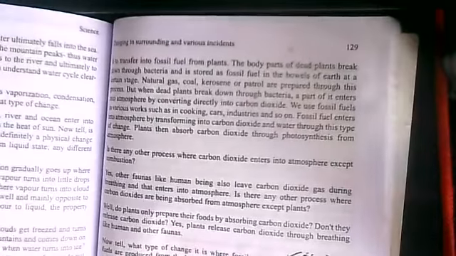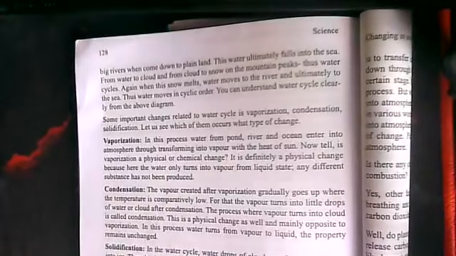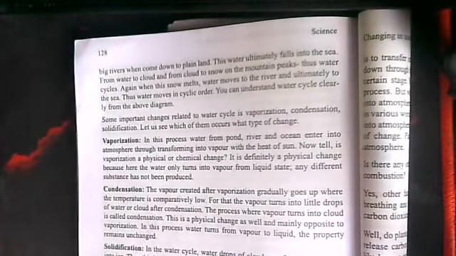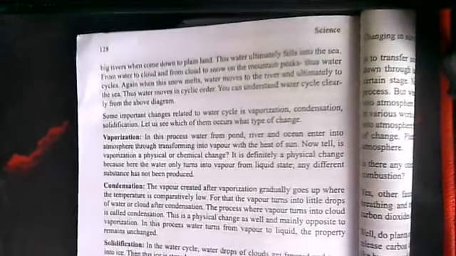Then I will continue with the carbon cycle. Page number 128.